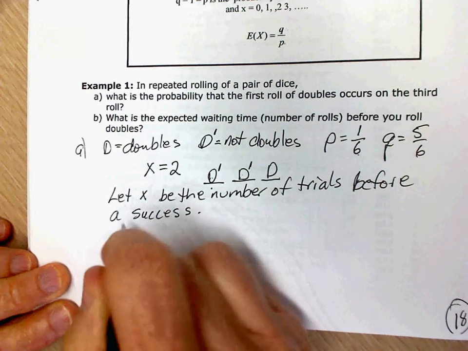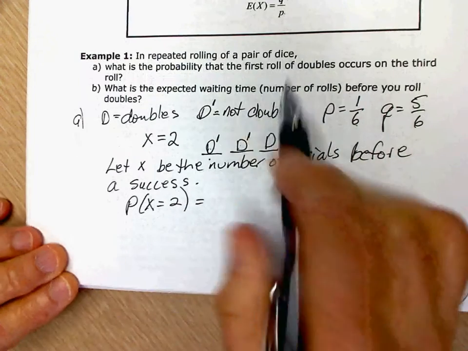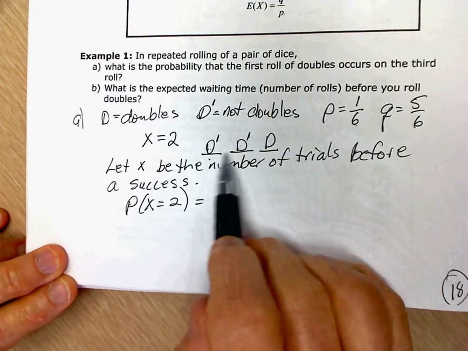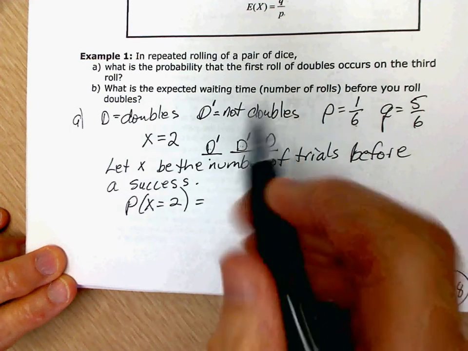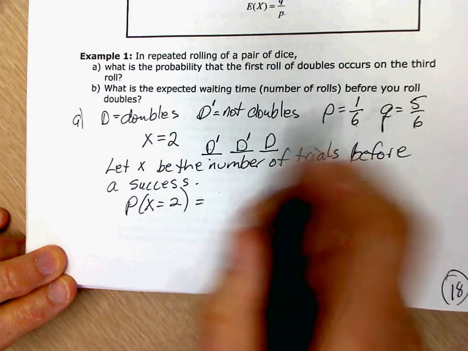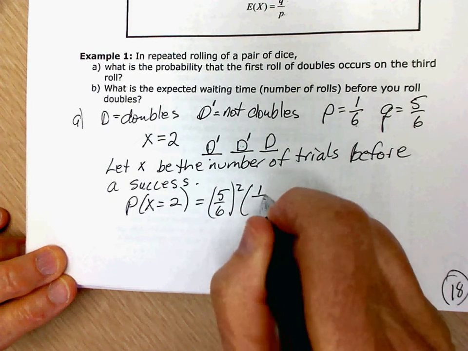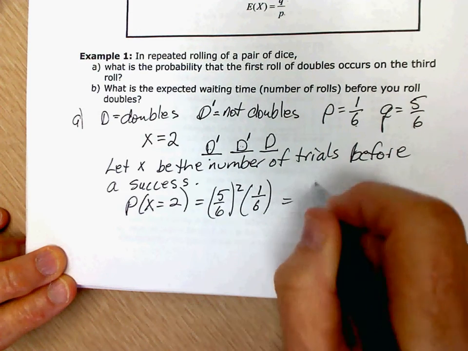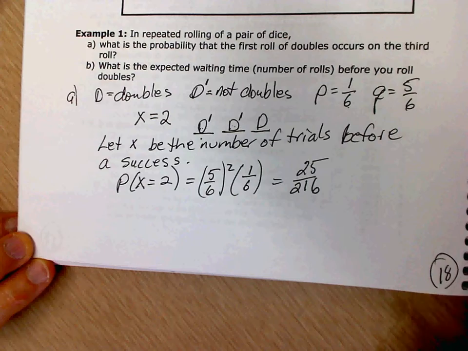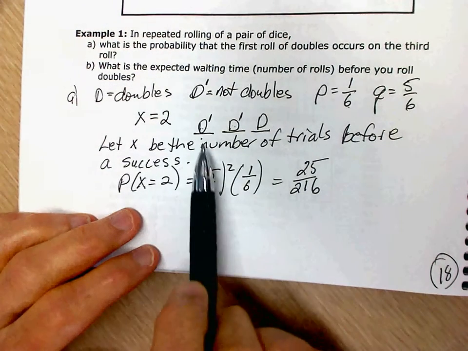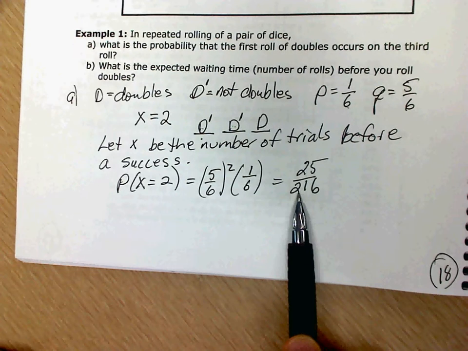So the probability x equals 2 is equal to the probability of failure squared, right? Probability of failure times the probability of success. So it's going to be probability of failure is 5 over 6 squared times probability of success is 1 over 6, and that is equal to 25 over 216. So the probability of having to wait 2 rolls before you get your doubles is 25 over 216.